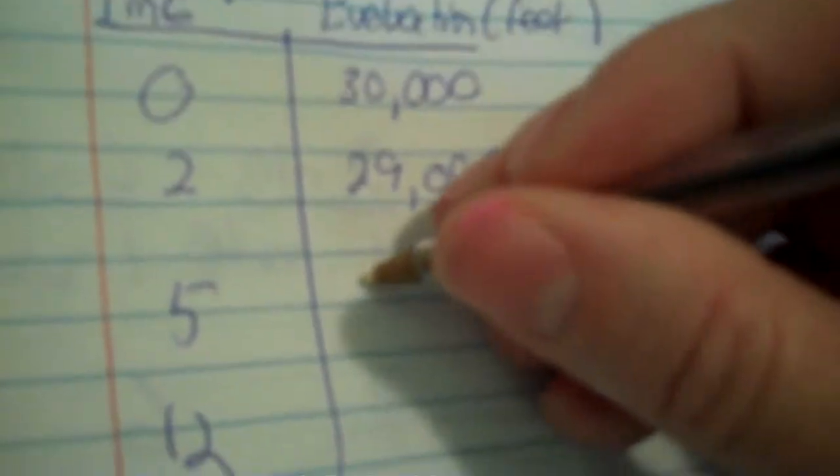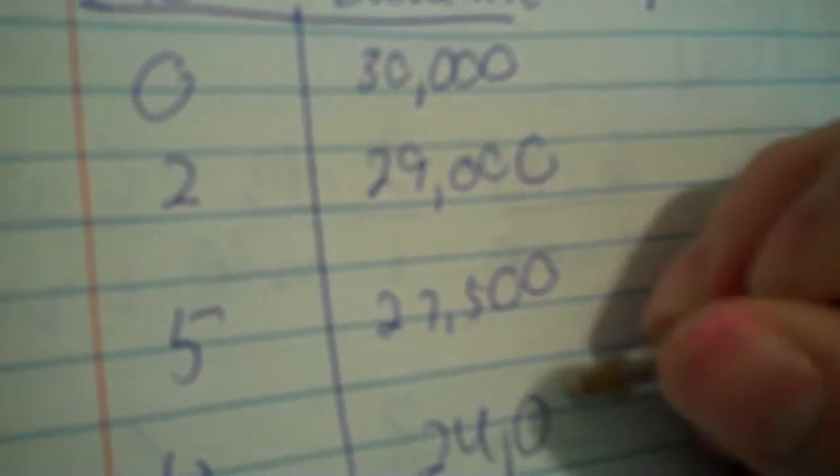Okay, last one of these. It's really not too hard. I mean, it's a little bit time consuming, but time expressed in minutes and then elevation expressed in feet. Okay, time 0, 2, 5, 12, and then 30,000, 29,000, 27,500, 24,000.